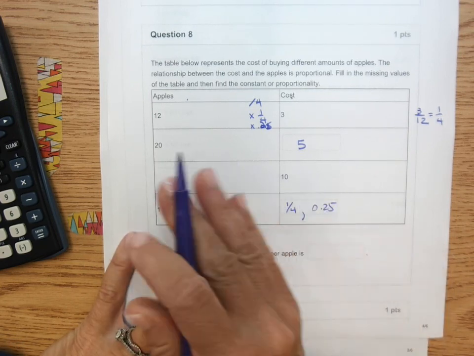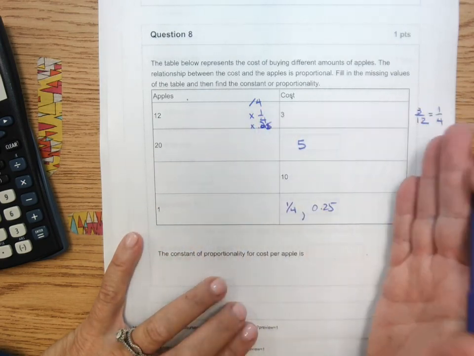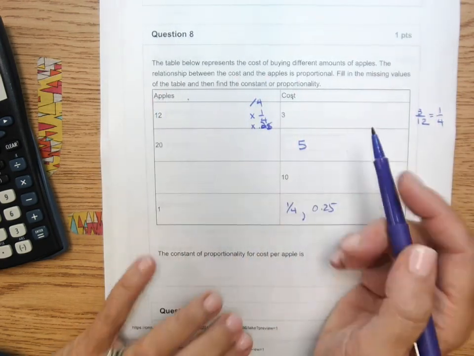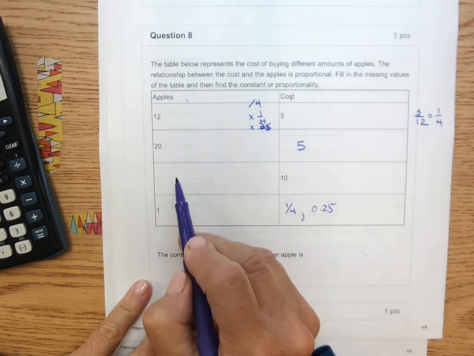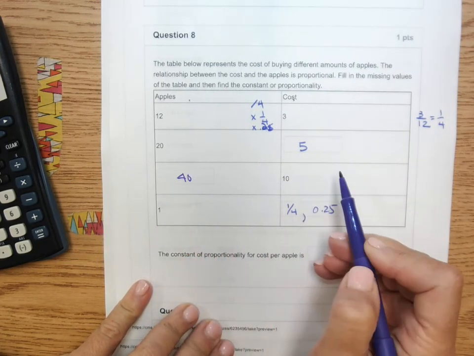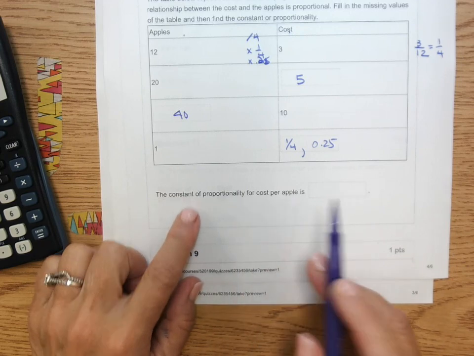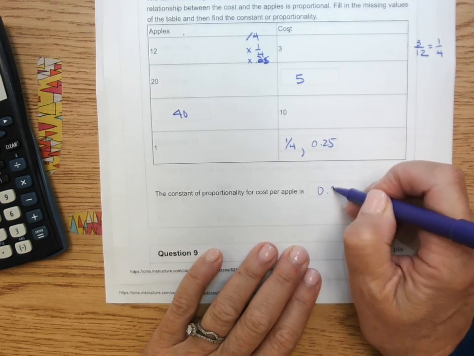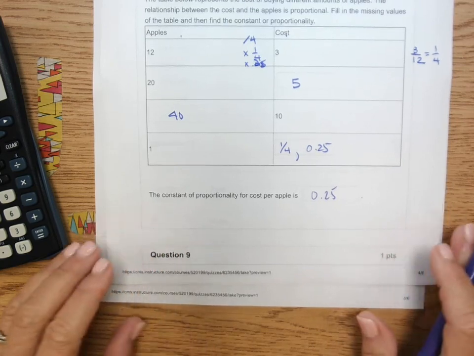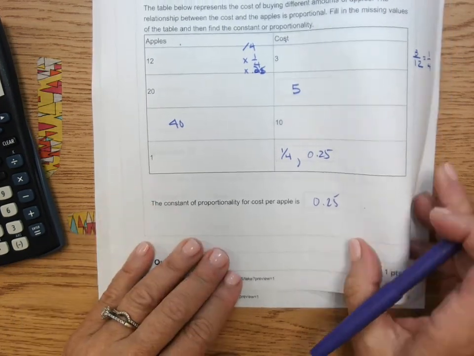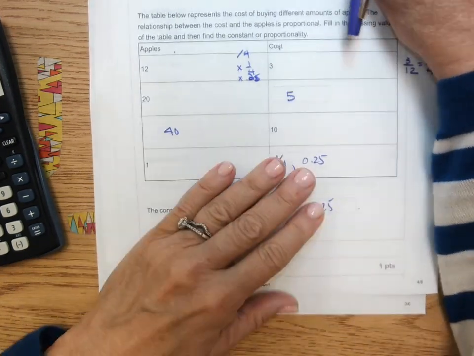And then if I'm dividing by 4 to go this way, I'm going to multiply by 4 to go this way. So 10 times 4, of course, is 40. So that would be 40 apples. The constant of proportionality, or price per apple, is 25 cents. So you're going to pay a quarter for each of those apples. Next one.